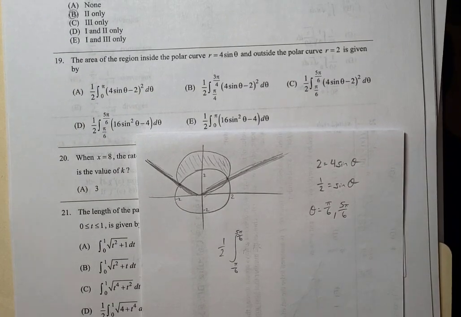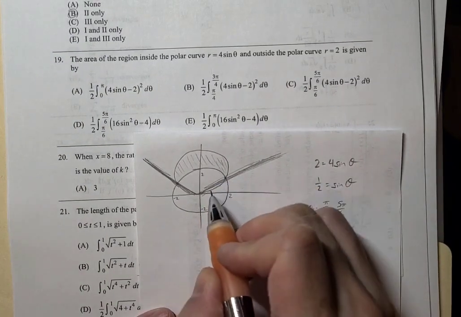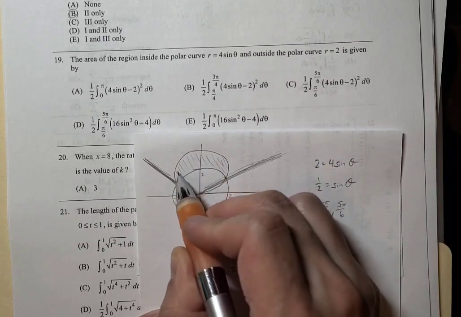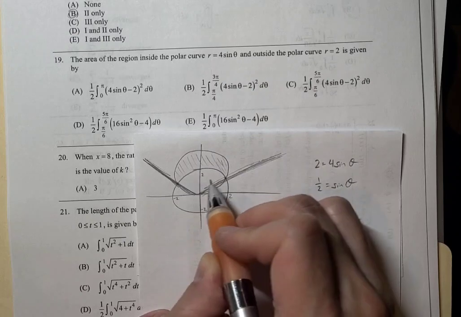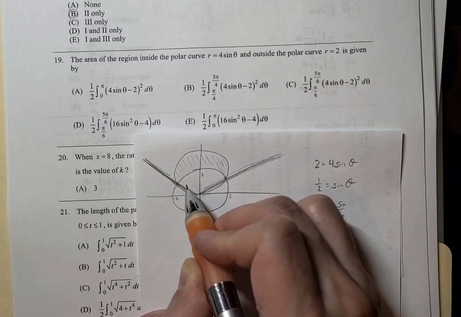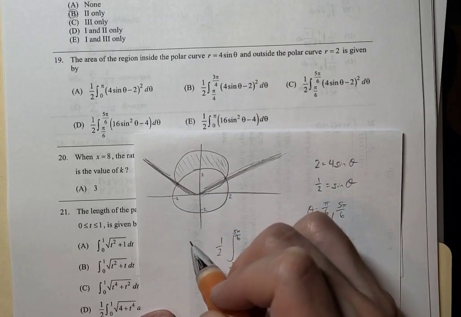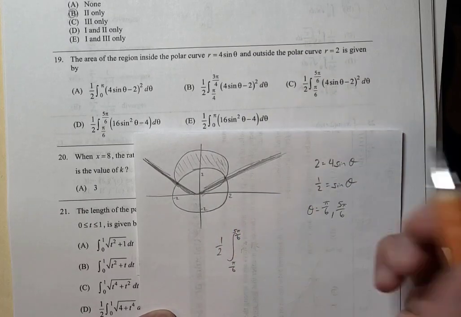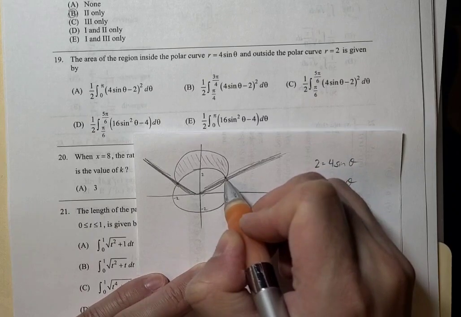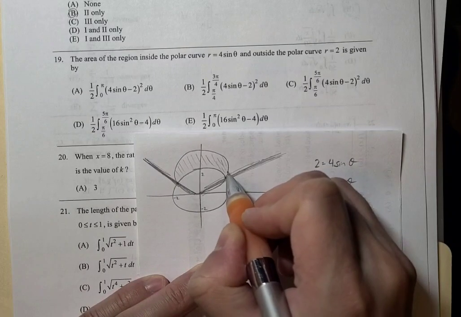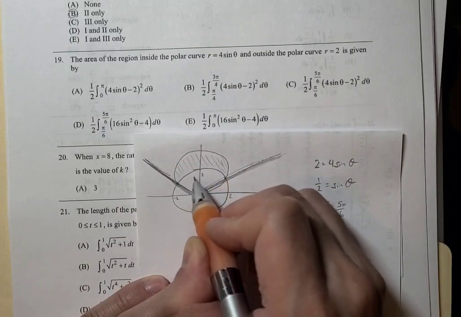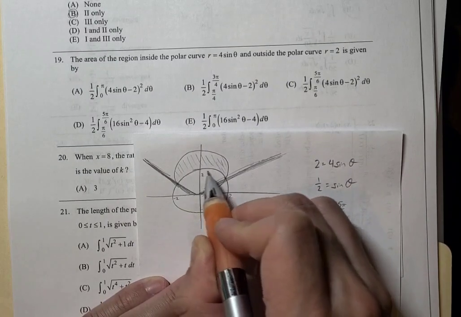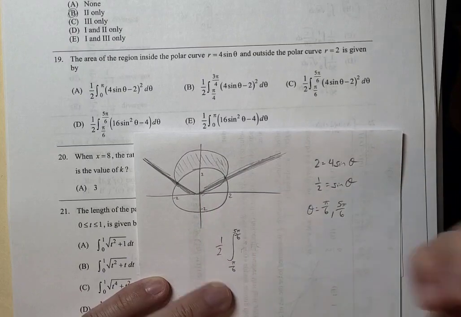R is, well, let's get the area of the outer circle first and subtract it from the area of the inner. Okay, so hopefully you can see that, because if I get the area from the outer, it'll be over here, but it includes some of this, right? But then we can subtract the area of the inner to just get the outside over here. Hopefully you can see that.